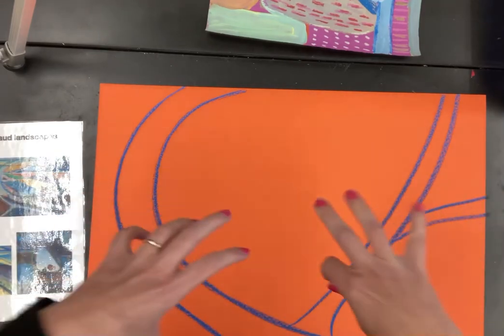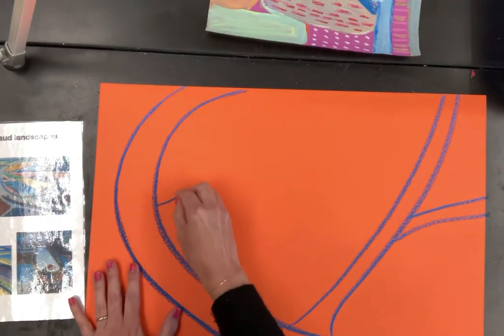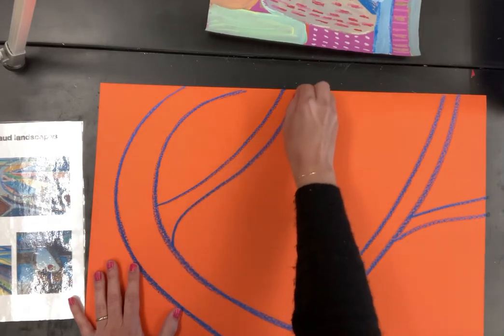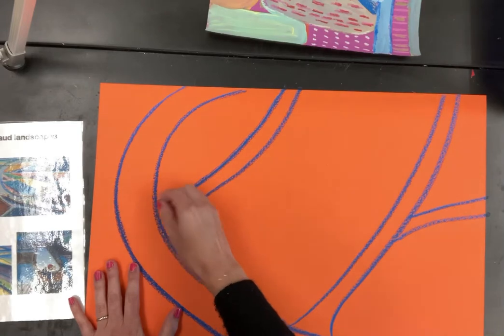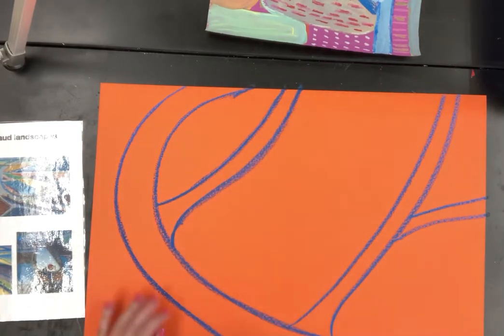And again, this is sort of like an aerial view. It's almost like we're looking down on the land, and it abstracts it some. If you think about a plane in the air, when you look down on the land, that would be aerial view, or a bird flying above. That would also be aerial view.